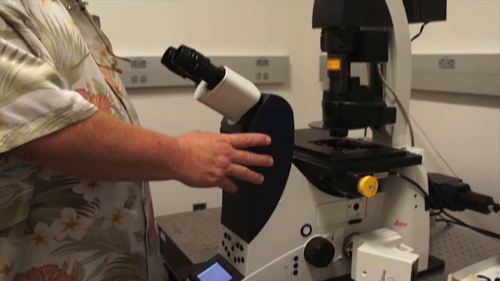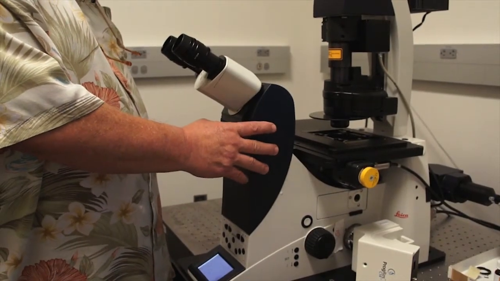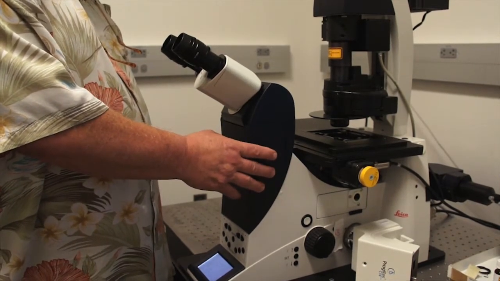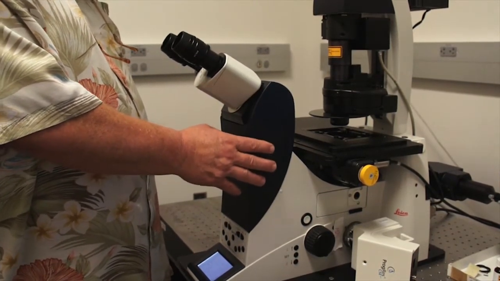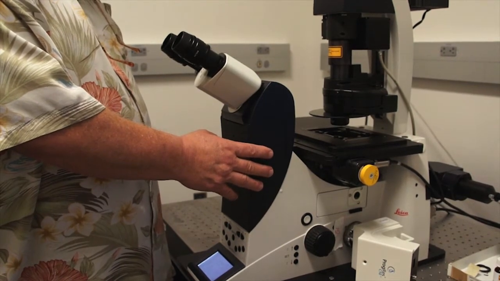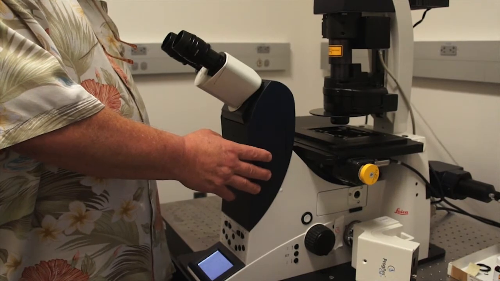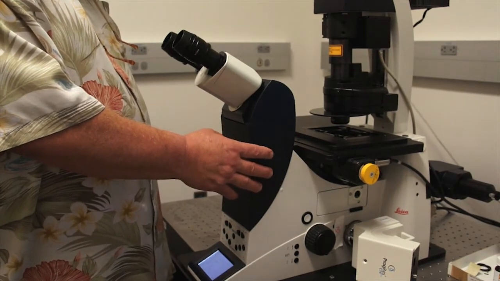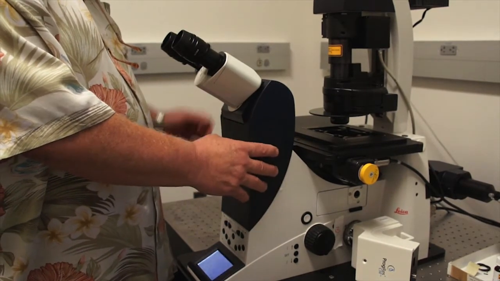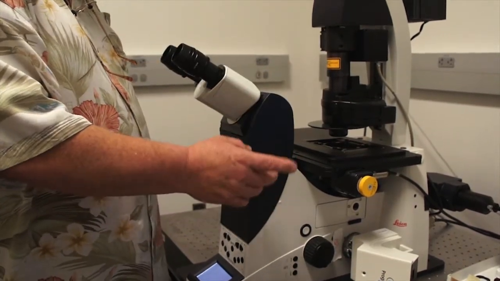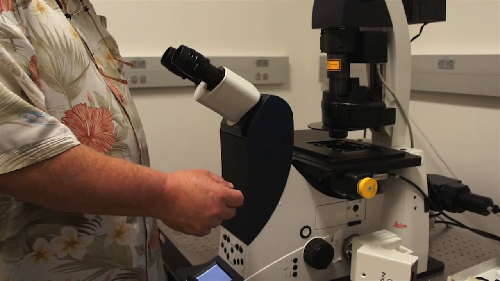The Leica confocal microscope has at its base an inverted microscope. Previously we discussed an upright compound microscope. And so we discussed the illumination path, we discussed the optical path, and here with an inverted microscope, everything is reversed. Everything is upside down from the upright microscope that we worked with previously.